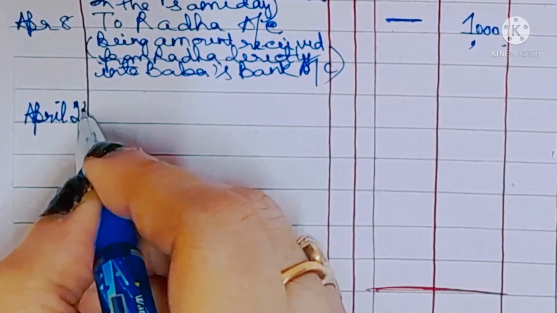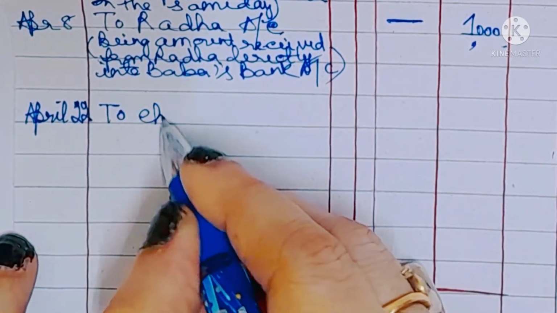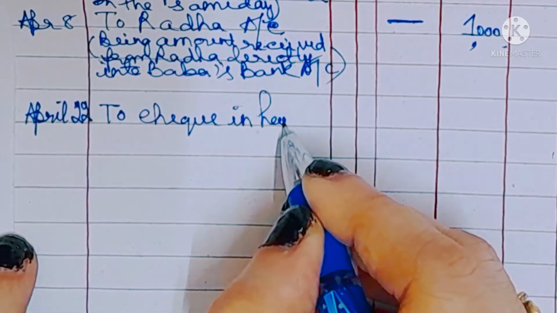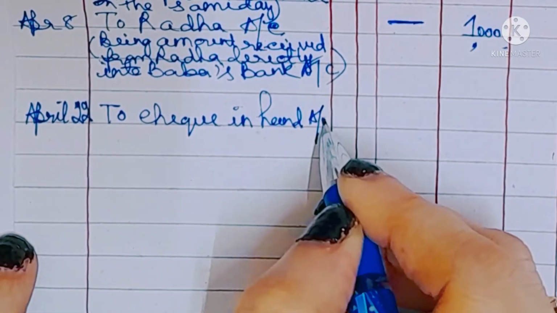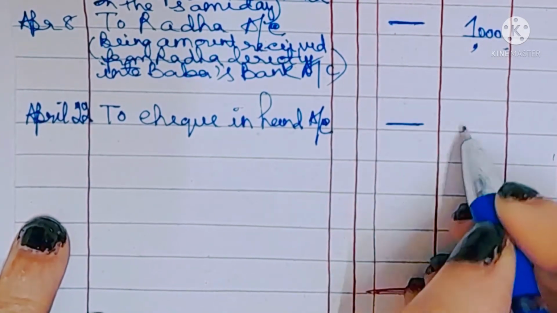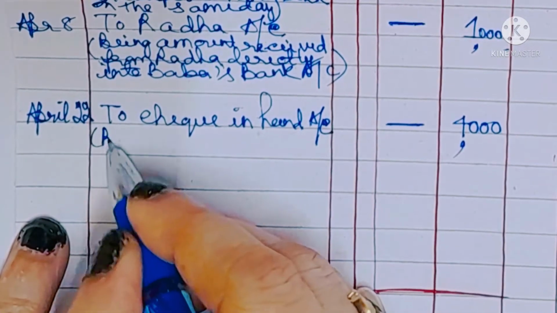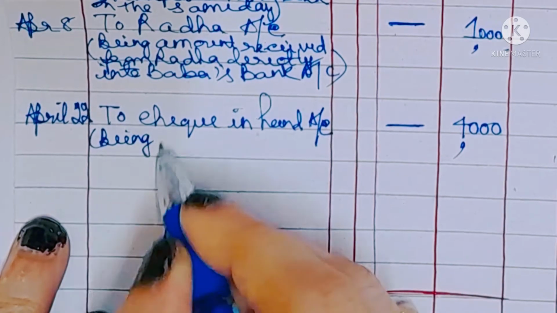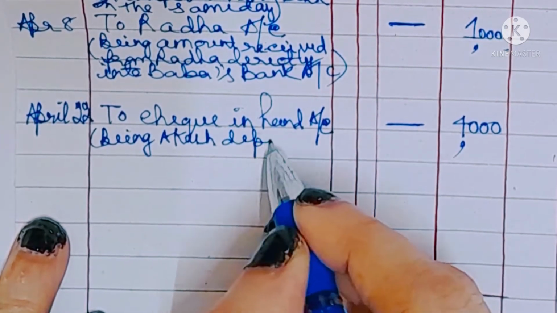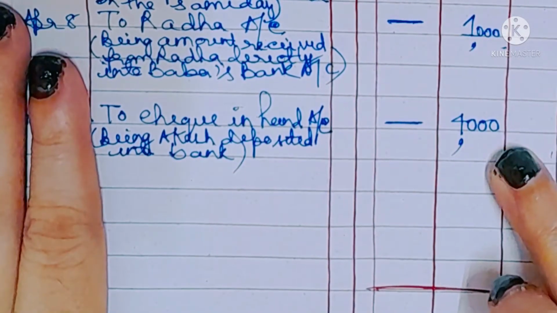On 22nd April, to check in hand account, how much? 4,000. Okay, being Akash check deposited into bank. Moreover, bank column represents bank account.